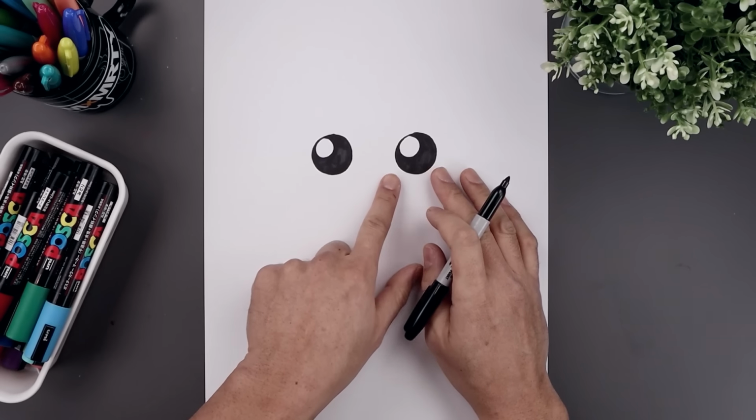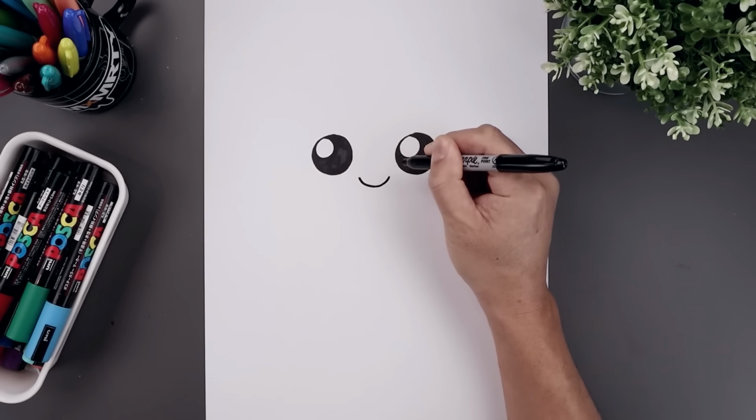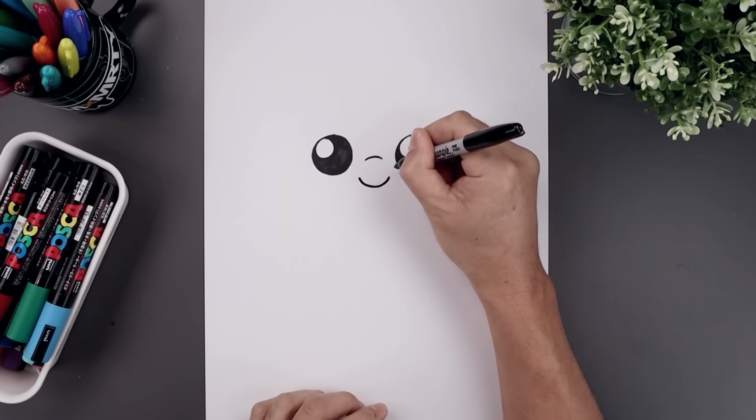Now let's move to the center and draw on the nose. Let's start with the bottom edge, starting over on the left side, curve the nose coming down and then up. Now let's move up and draw a short curve going up and down for the bridge of the nose.